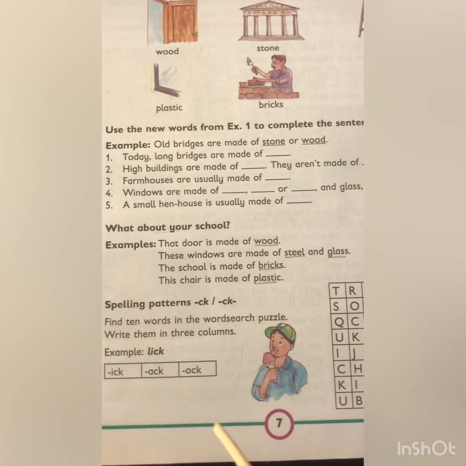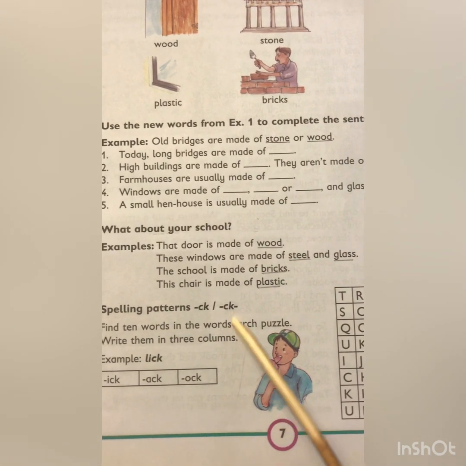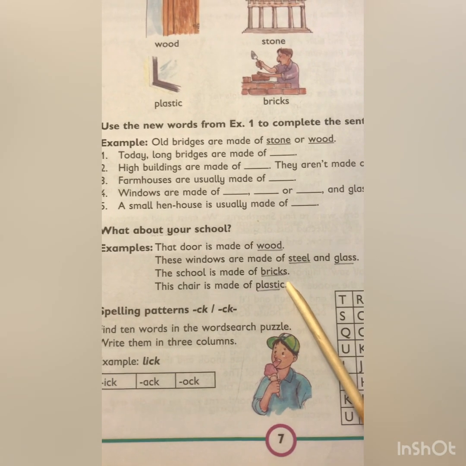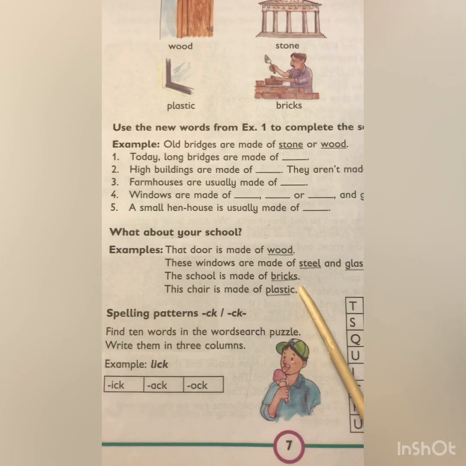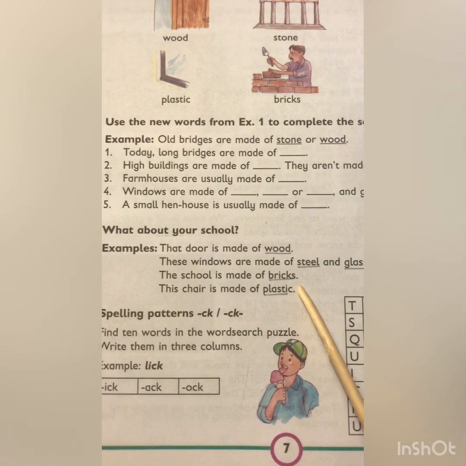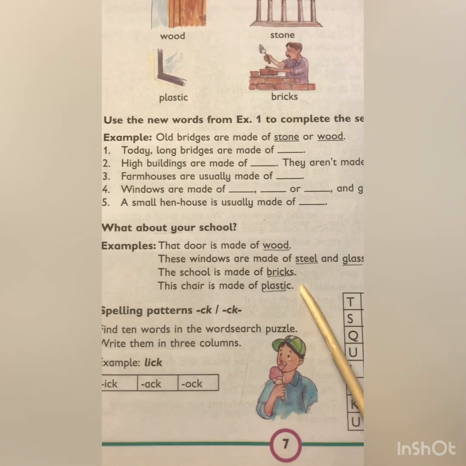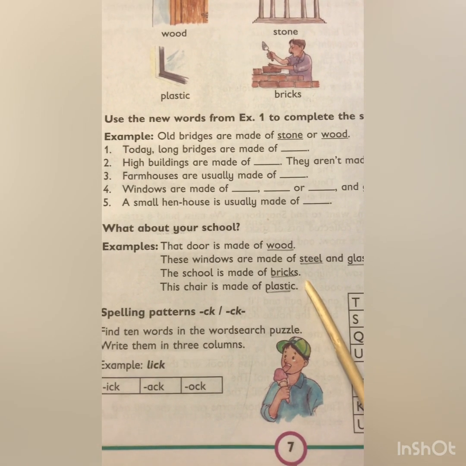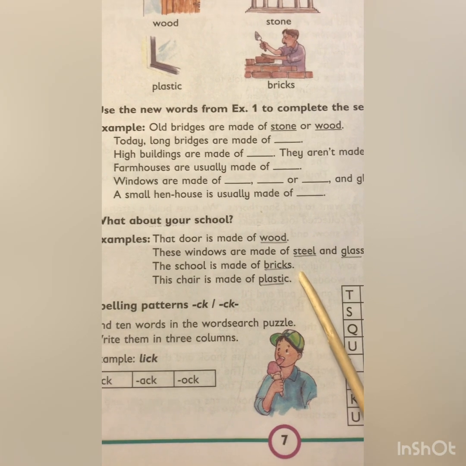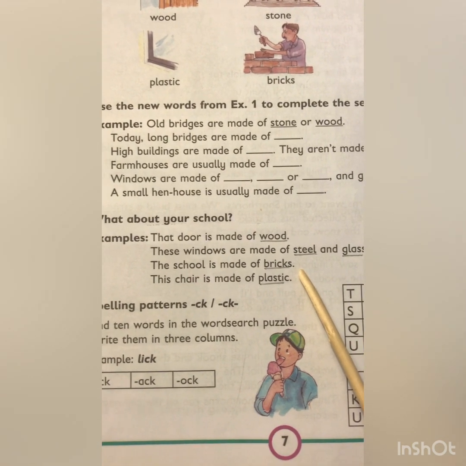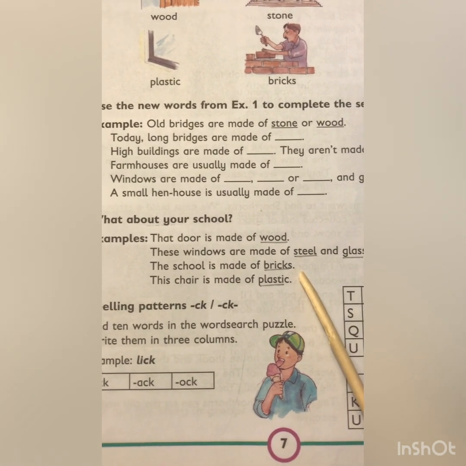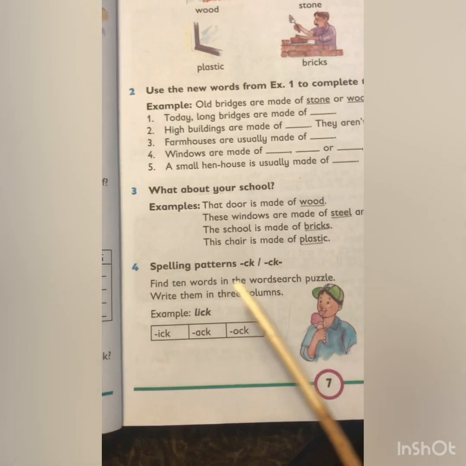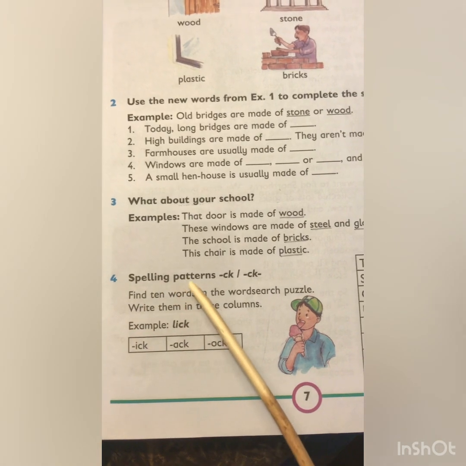Children, you are required to write 5 sentences about different materials which you must have seen in your school. Is it clear? You have to write 5 sentences about your school, and you have to use different materials while writing sentences. Is it clear? Again, I am repeating the instructions. You have to write 5 sentences in your notebooks related to different materials which you must have seen in the school.